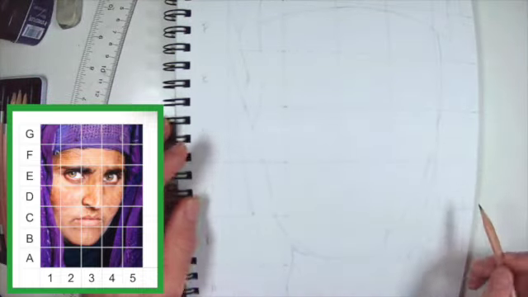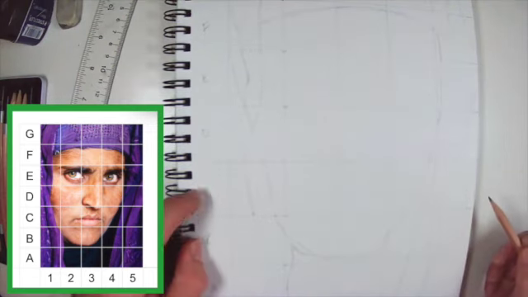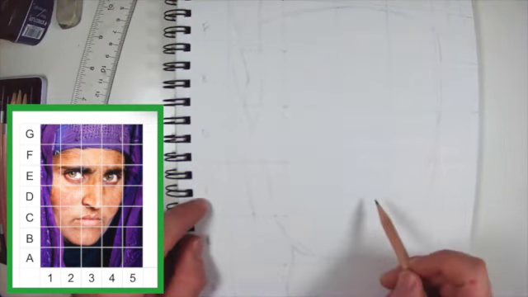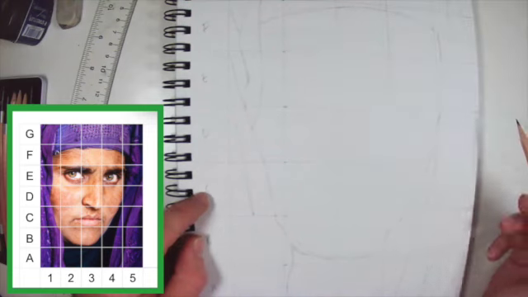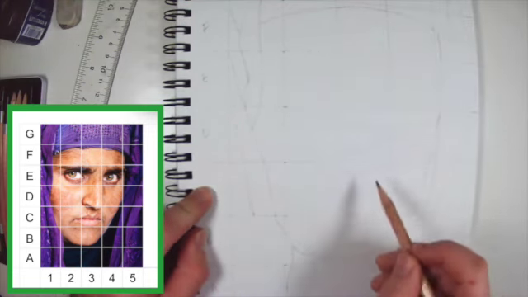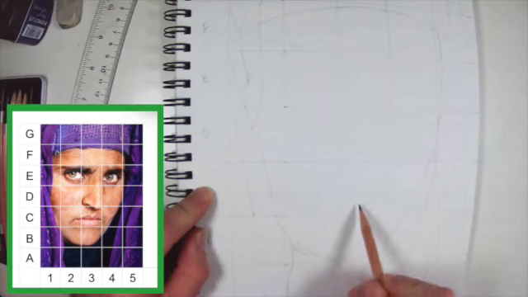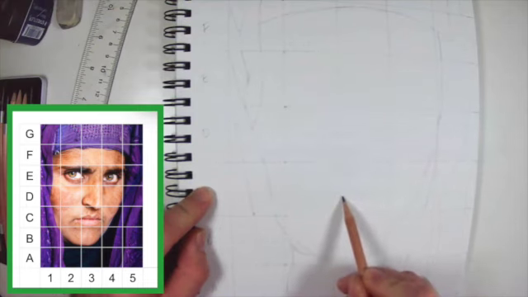I can go in and now start working on the facial features. So I'm going to start with the lips. I see that they are in C3, and the seam of the lips, so the opening of the lips, is lower than half.